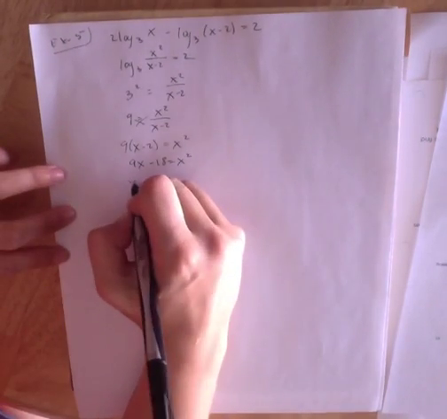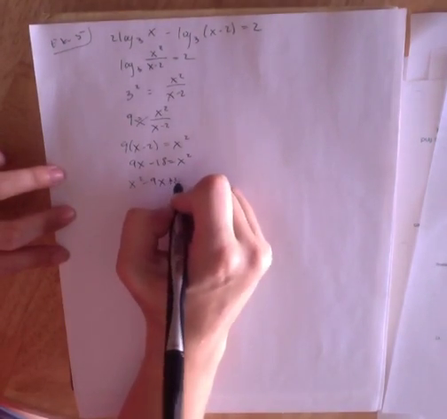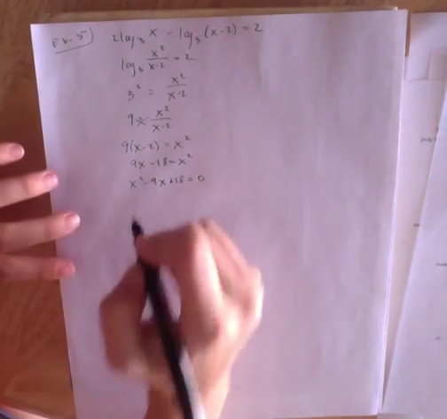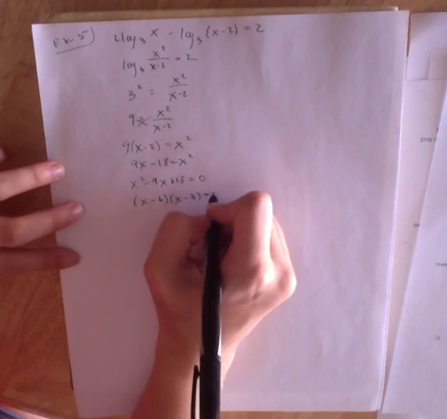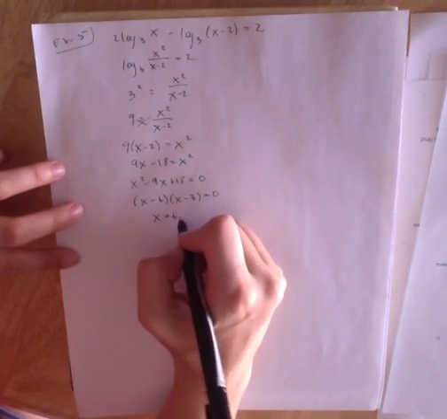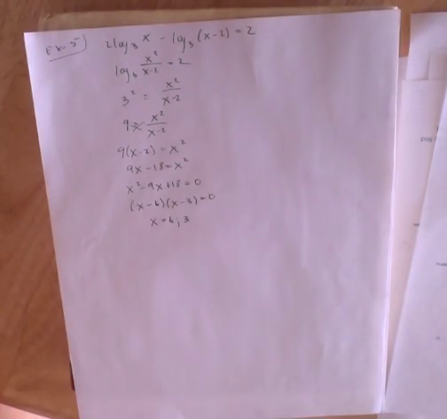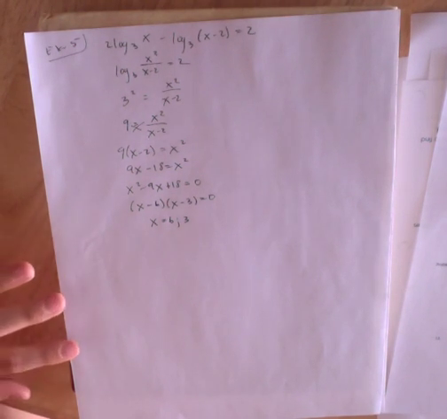Bring all my terms over, so I'll get x squared minus 9x plus 18 is 0, and I'm going to factor this into x minus 6 times x minus 3 is 0, so x is 6 or 3, and do both of those terms work? They do. Okay?